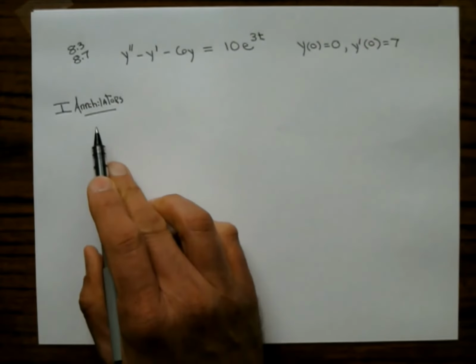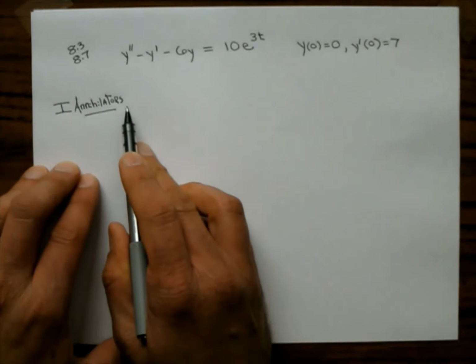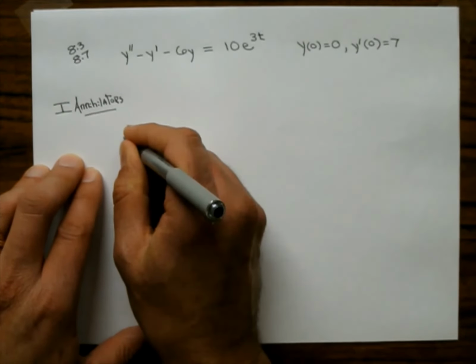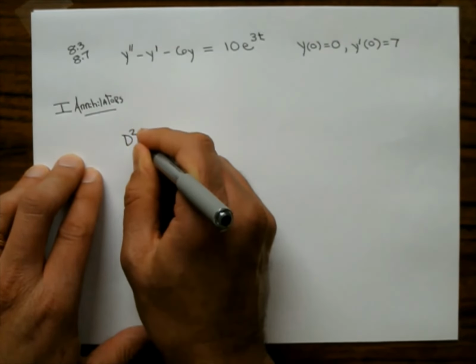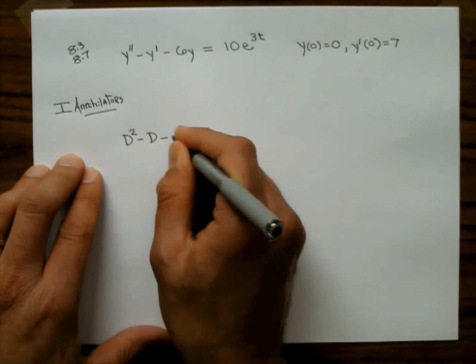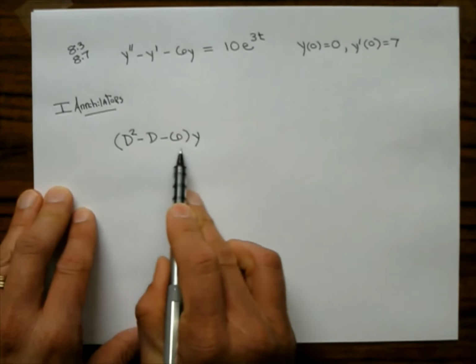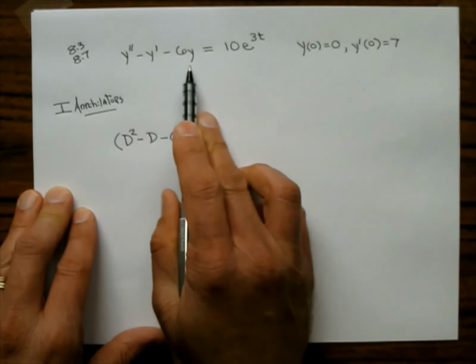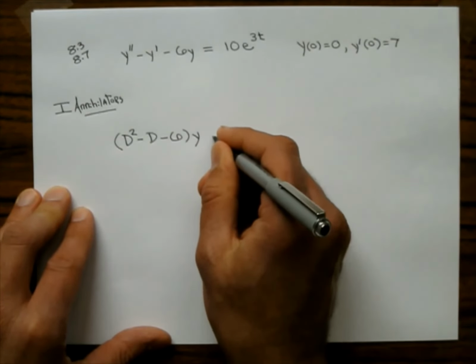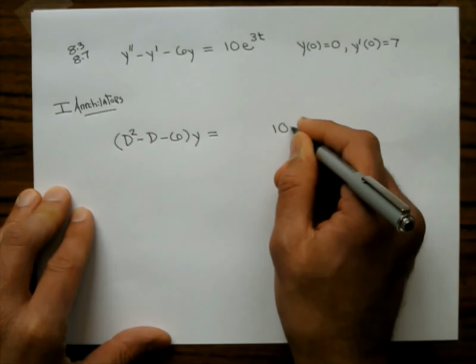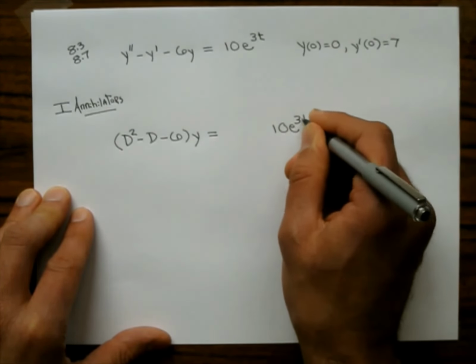And so when I'm doing that, I go ahead and I write out the operator equation with the D's. So this is D squared minus D minus 6 operates on y. And you can see that that gives me that differential equation. This equals, leave a space, 10 e to the 3t.